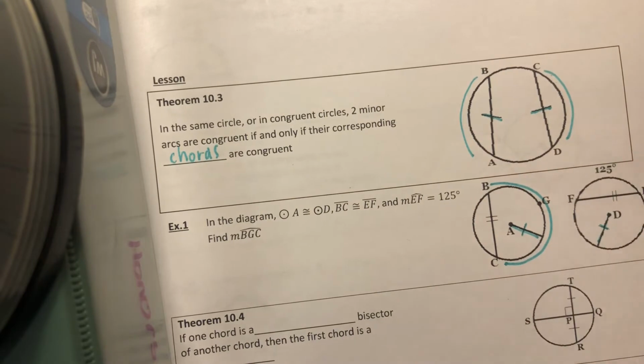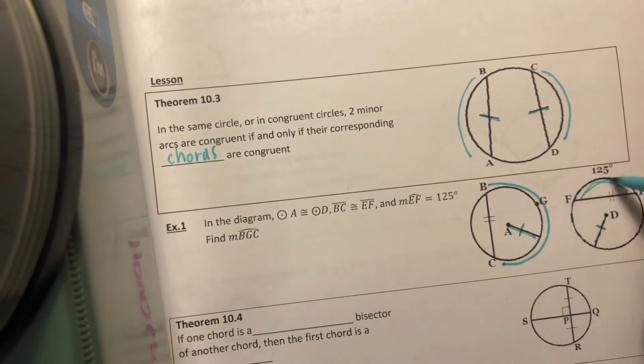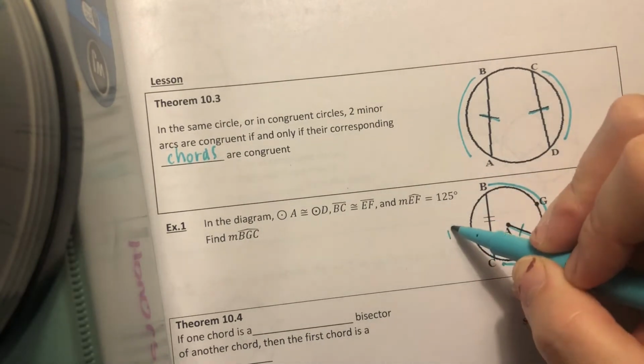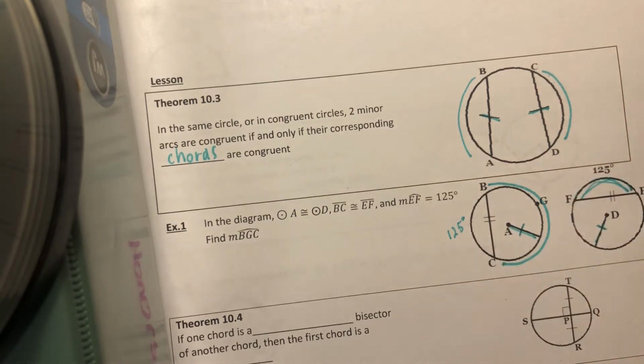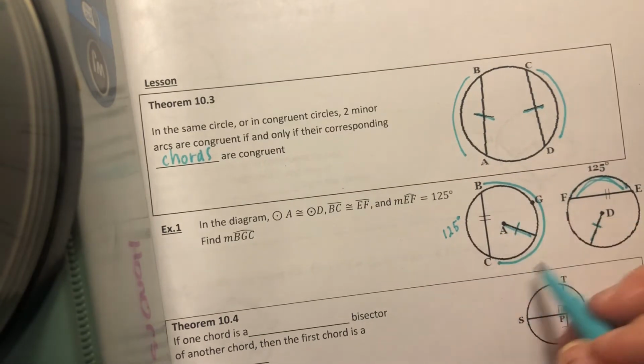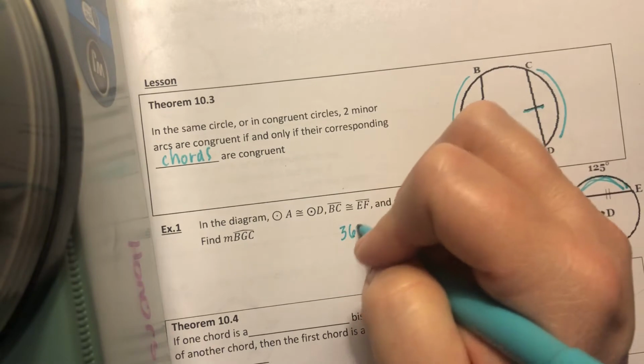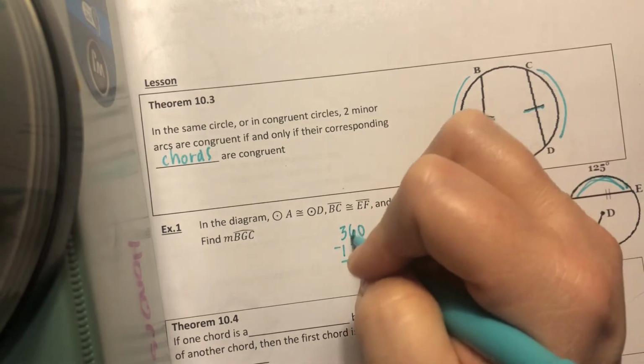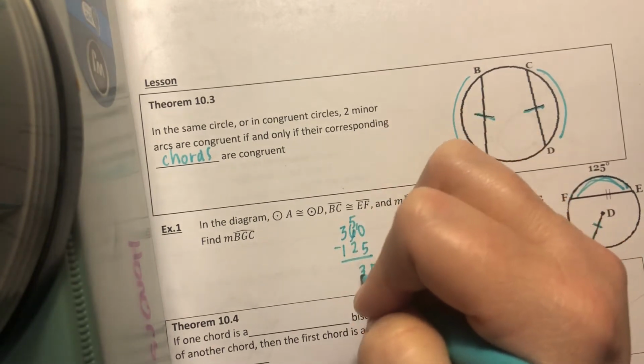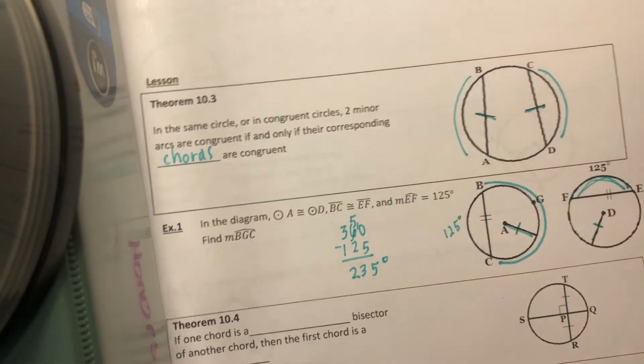So this one has a little extra step. If this is 125 and is congruent to this, this has to be 125. And then to find that major arc over here, we know a full circle is 360. We just take off the 125. So we get 235 degrees for that one.